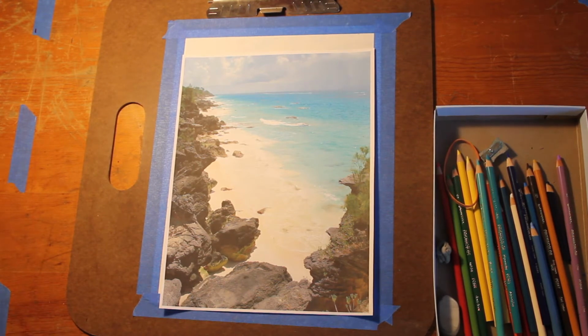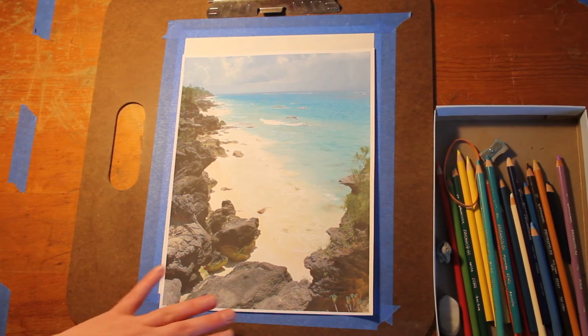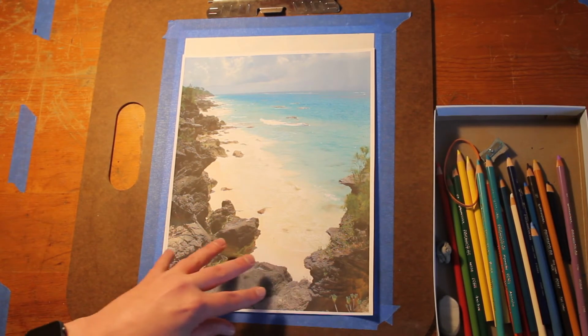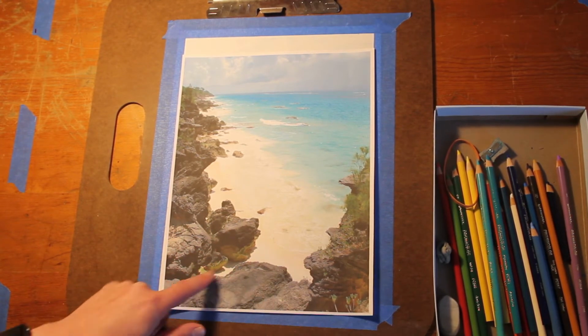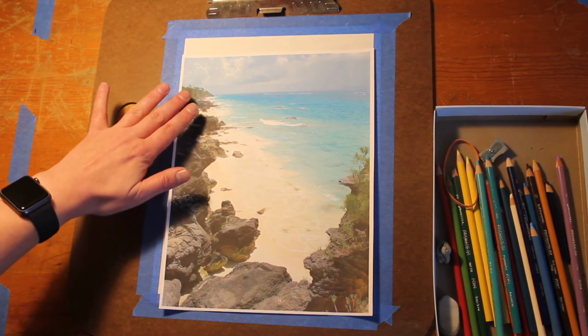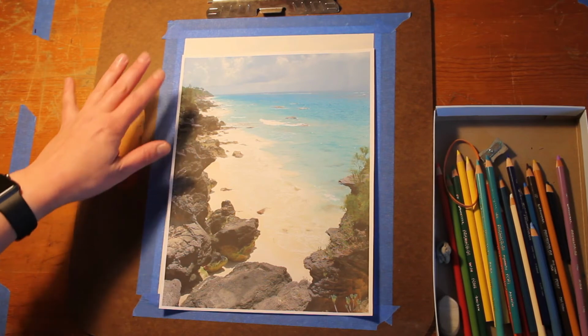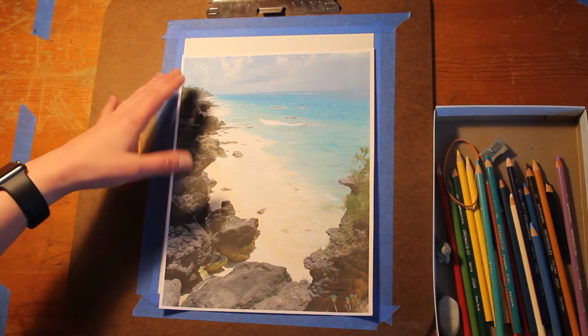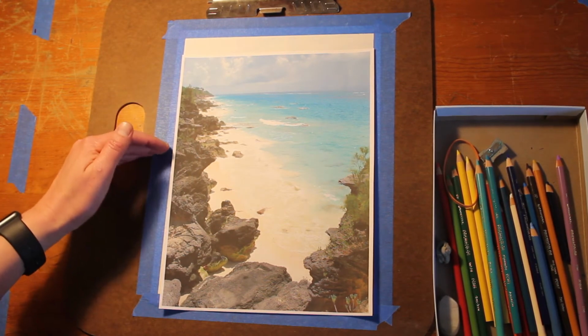And then color and contrast. Colors are going to be punchier, more saturated in the foreground. There's going to be more contrast between dark shadows and bright highlights than in the distance, where it's going to be more middle tone values, and the colors will be less saturated.